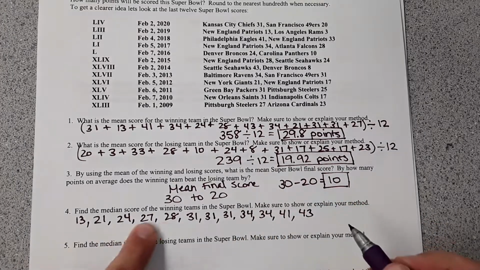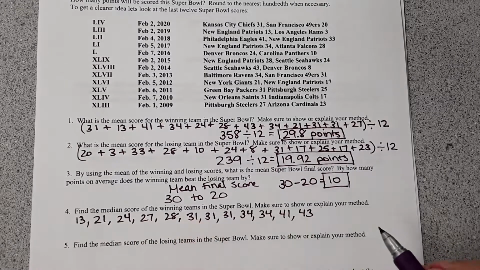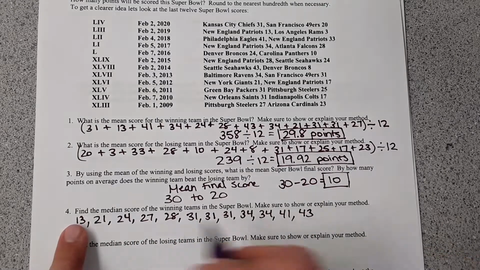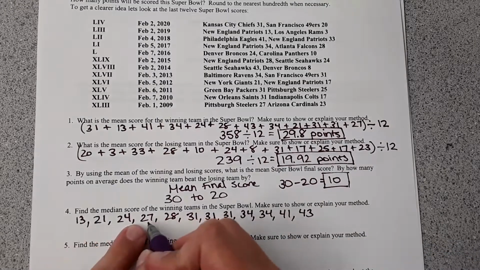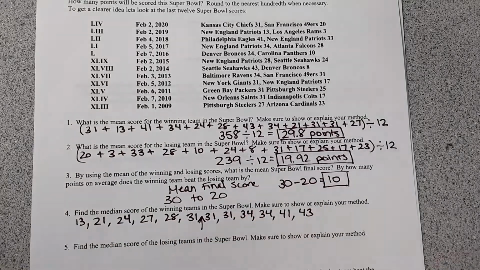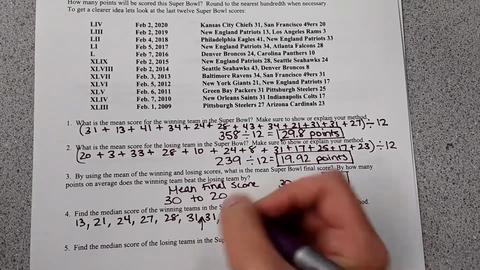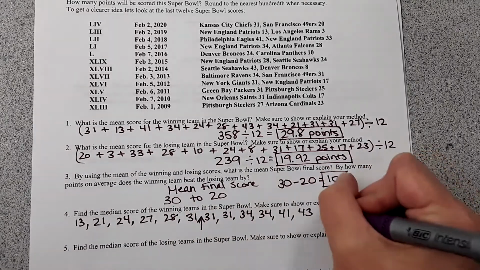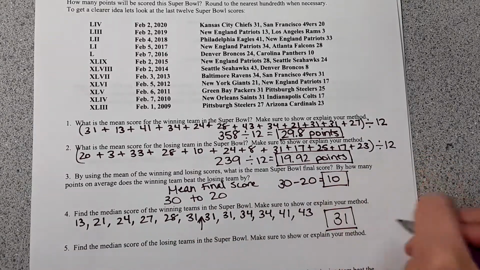Then I'm going to make sure I have all 12, and I do. So I need to find the middle. There's 12 total, so if I count in 6, then my middle falls right there in between 31 and 31. The middle of 31 and 31 is just 31. So the median of the winning scores is 31.